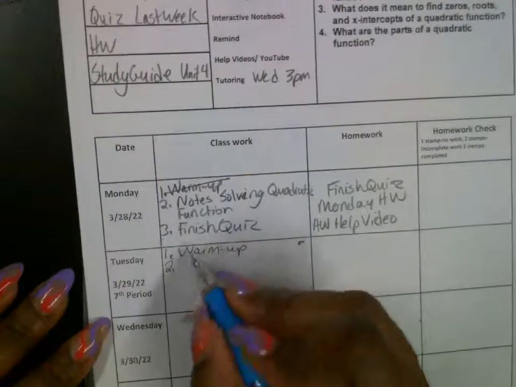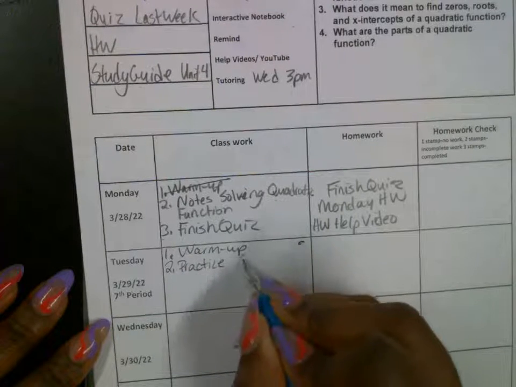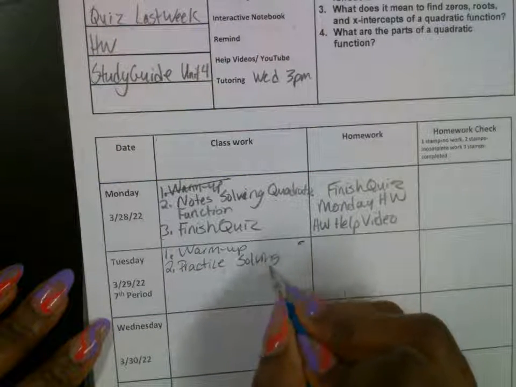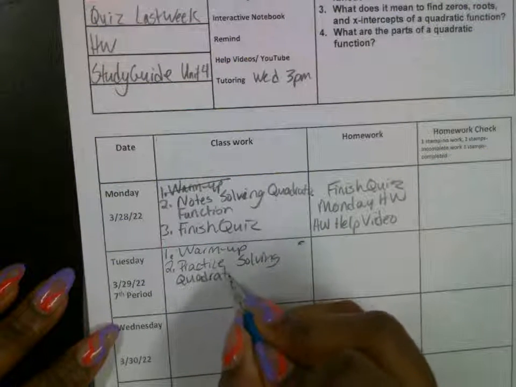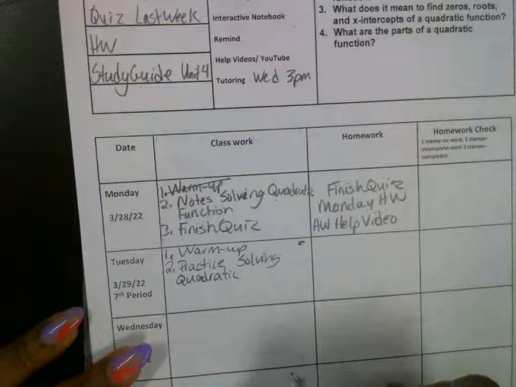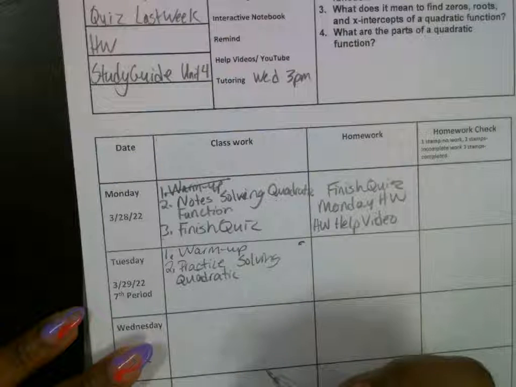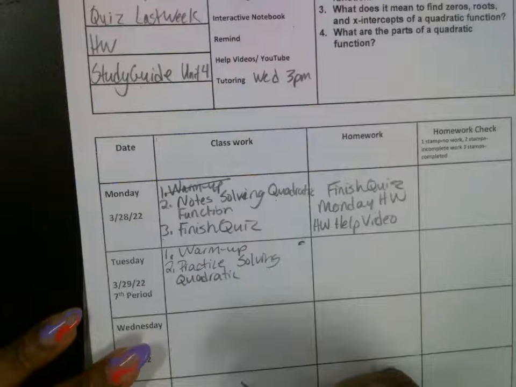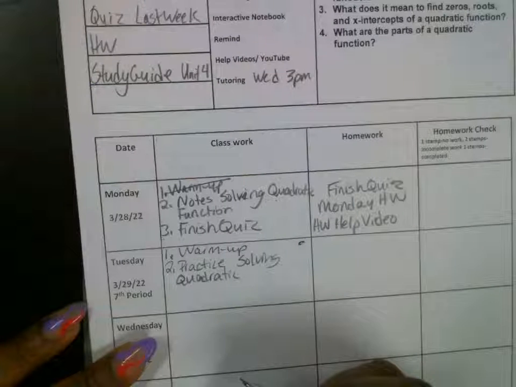All right, and then we're going to practice solving quadratic functions. Remember, when you're solving a quadratic function, that means you're finding where it crosses the x-axis. We wrote notes on that yesterday, so today we're just going to practice, and tomorrow we'll start working on axis of symmetry and parts of a parabola, so we can do word problems.